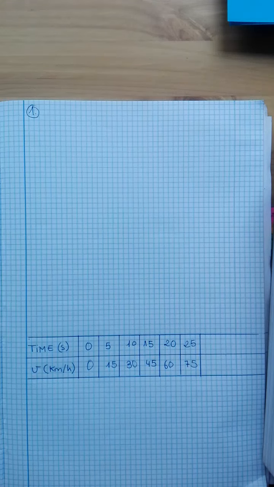So here you have the first exercise about graphs of motion. It says that a car is moving and these are the values of the speed that can be seen in the speedometer. You have to draw the graph speed time, okay? So every time you have to draw a graph, we are going to do it as we used to do it at the beginning of the year, okay?